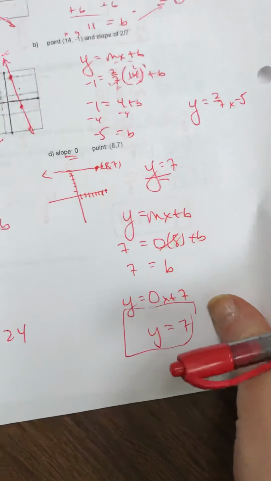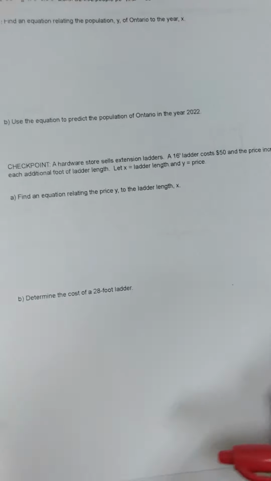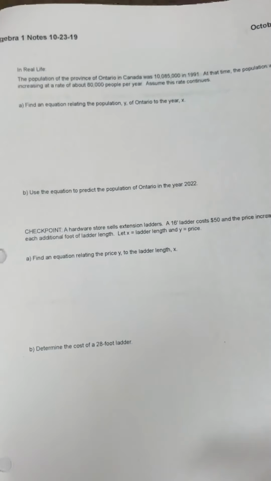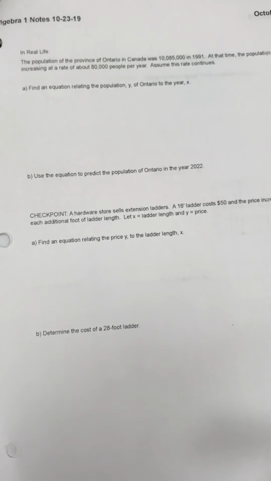Now, tomorrow when we're together, we're going to do the word problems in real life, because I don't want a video to teach you the word problems. So for now, we're going to jump to this next page. Look at this question. Read that to yourself.